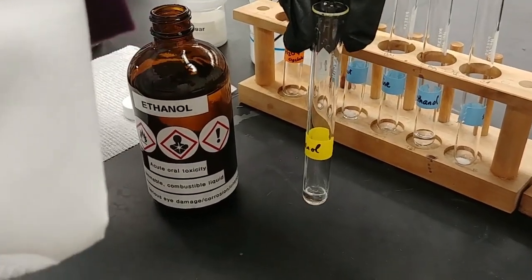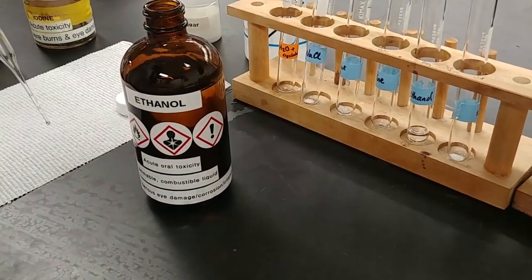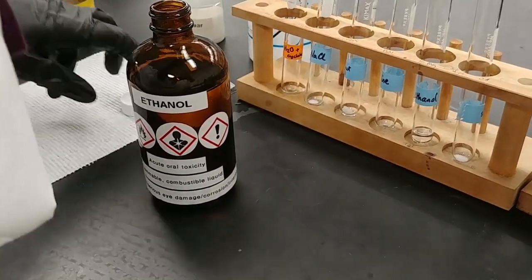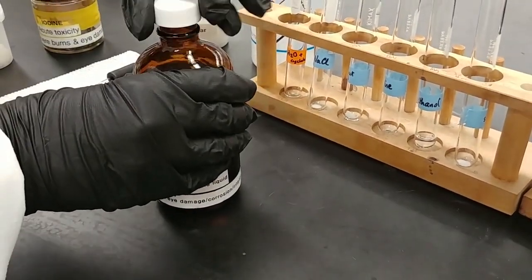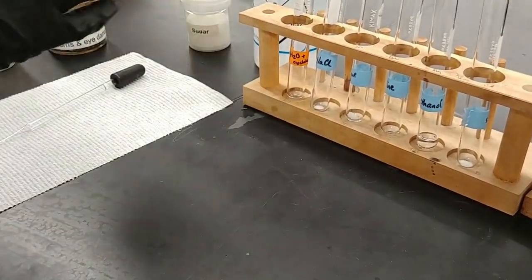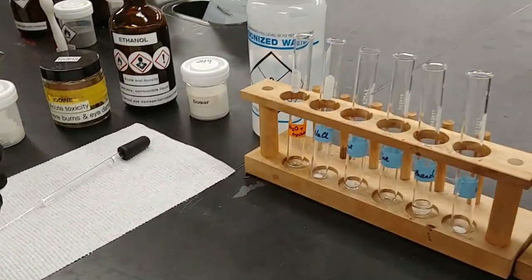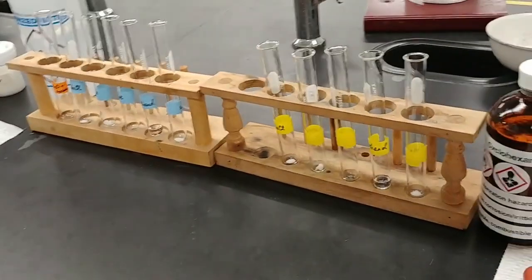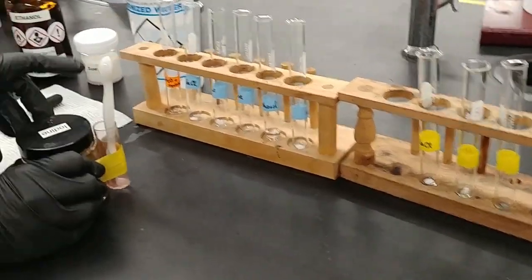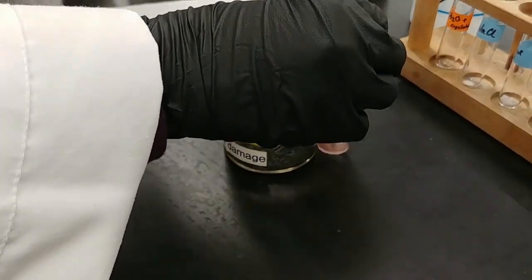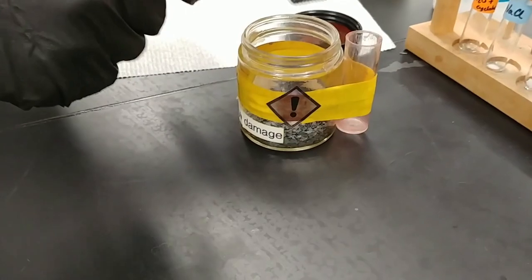Now, if we have a liquid dissolving in another liquid, it's a slightly different situation than when we have a solid dissolving in a liquid. With a liquid, we can either have something miscible or immiscible. And miscible liquids are going to be able to dissolve in each other in any proportion, so we don't have to worry too much about a saturation point here.